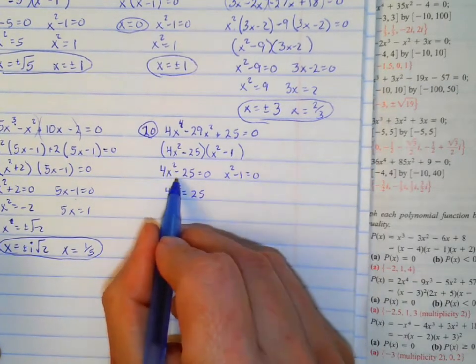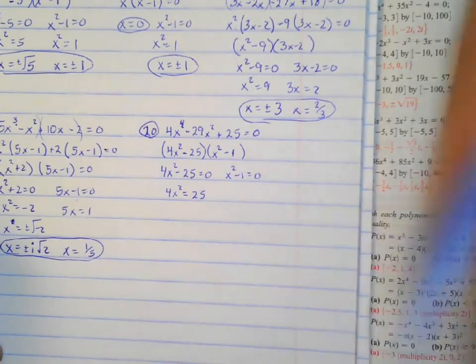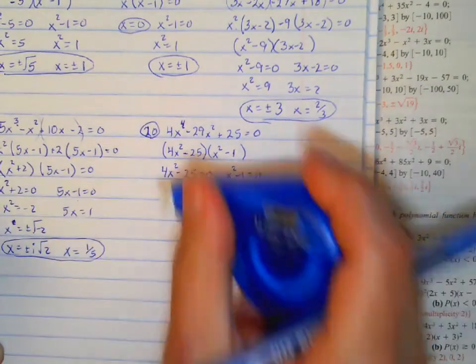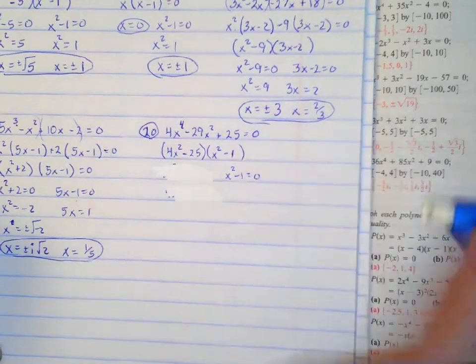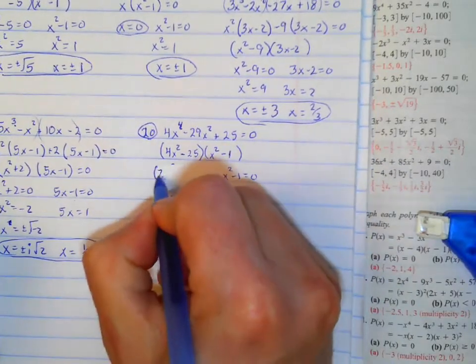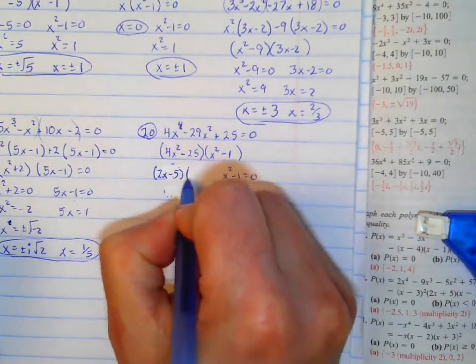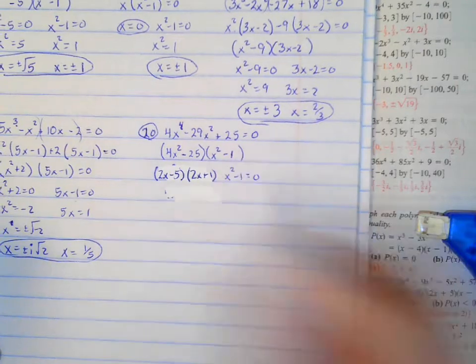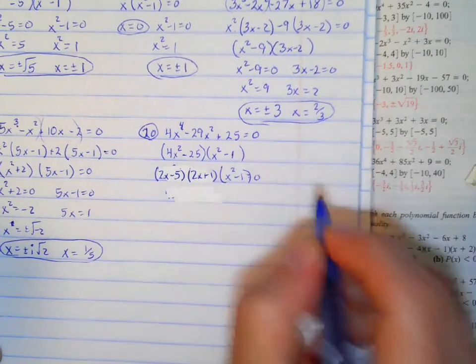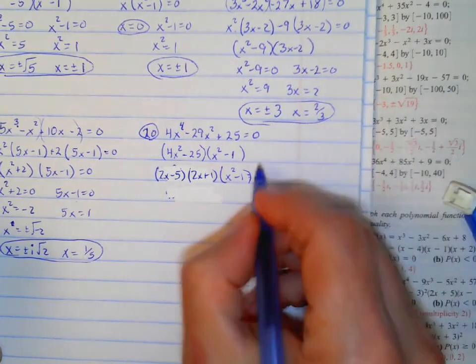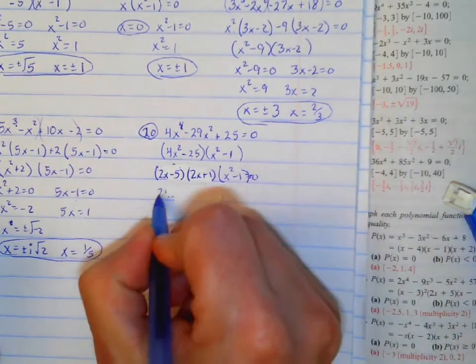Actually, you could factor this one farther. Well, let's do that. Let's factor it farther. Either way would work fine. So it'd be 2x minus 5 and 2x plus 5. Okay, then we can set them equal to 0.